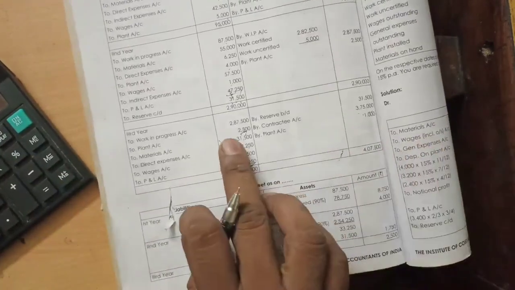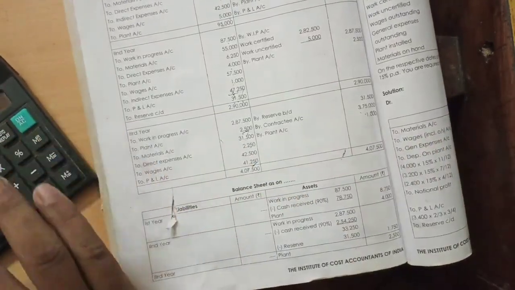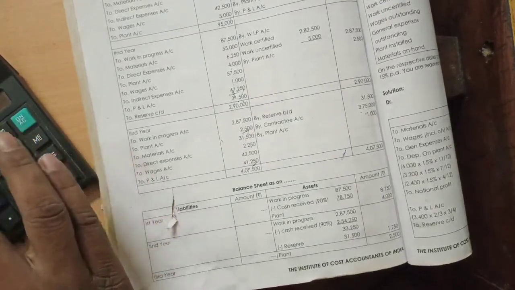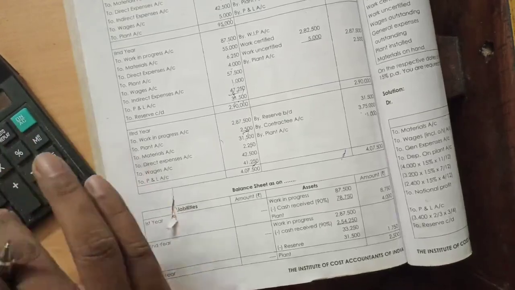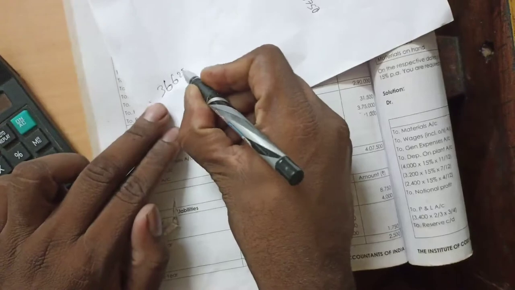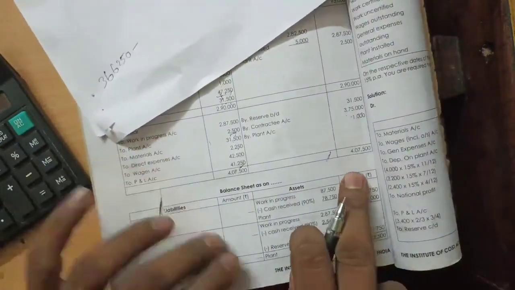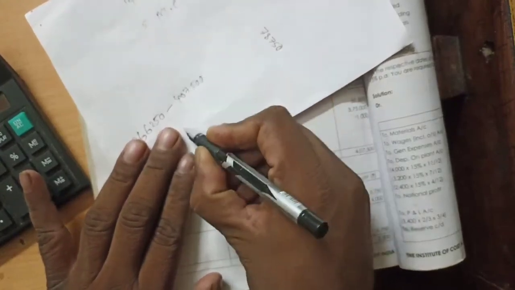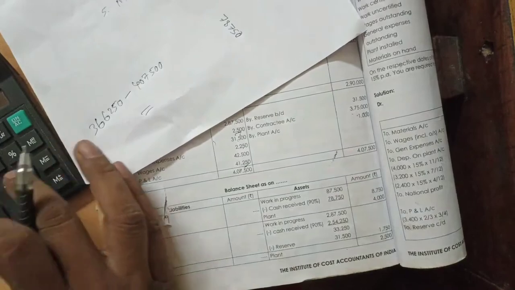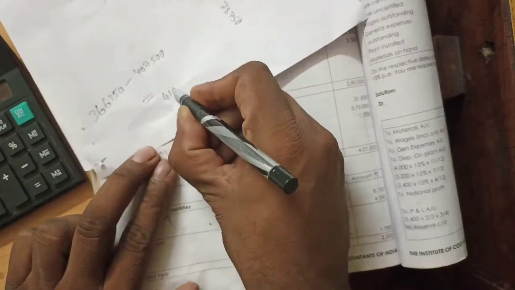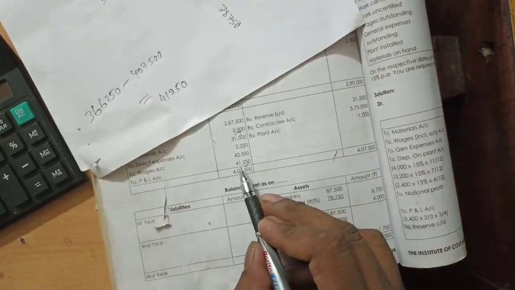First we added the debit side: 2,87,500 plus 2,500 plus 31,500 plus 22,050 plus 42,500, so 3,66,250. Then subtracting from the credit side 4,07,500, that is equal to 41,250. So 41,250 is directly given.